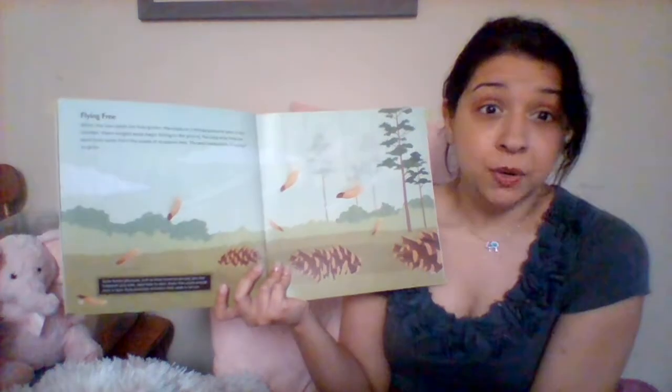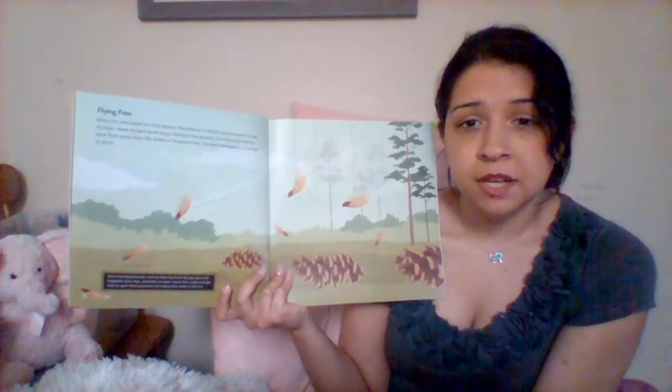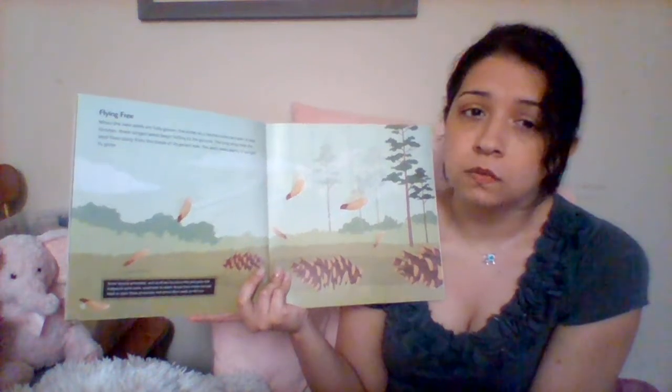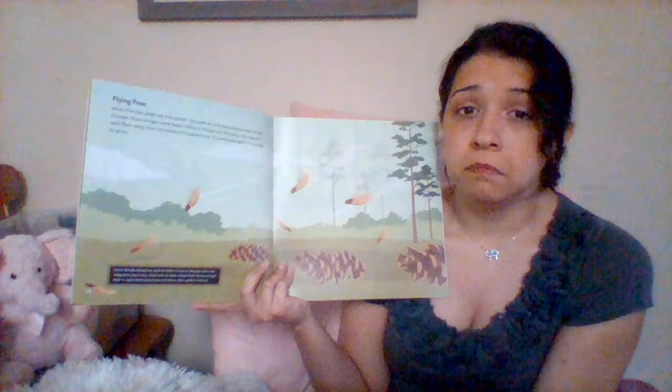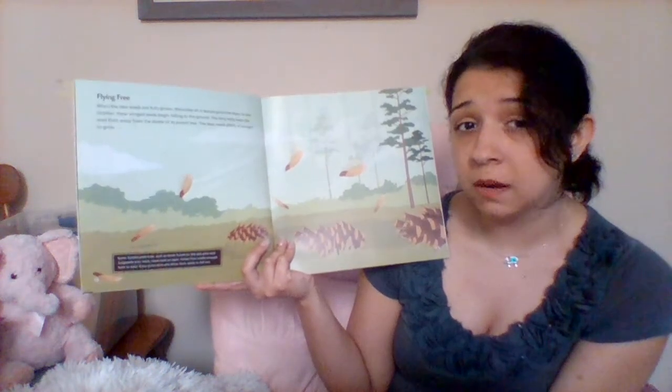So, I know forest fires are really scary and they do a lot of damage, but they also do a lot of good for nature, and they are a naturally occurring event. So sometimes good comes out of it.